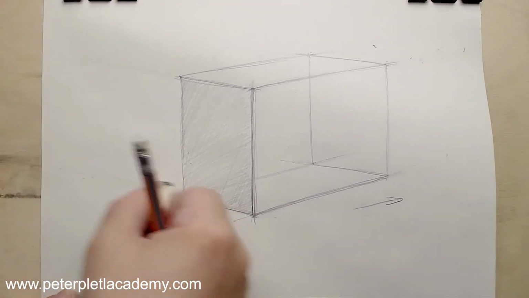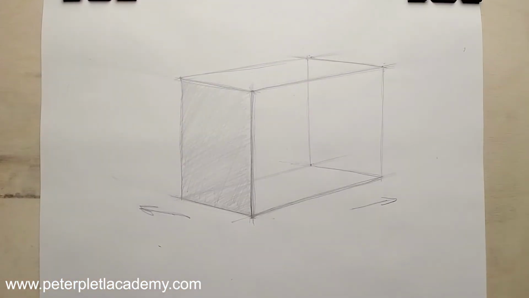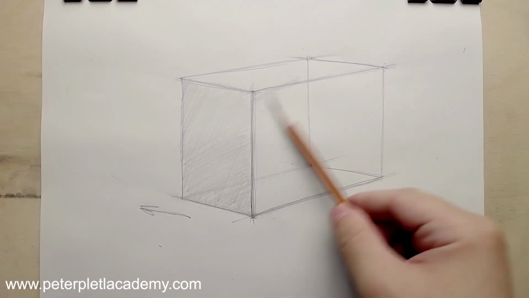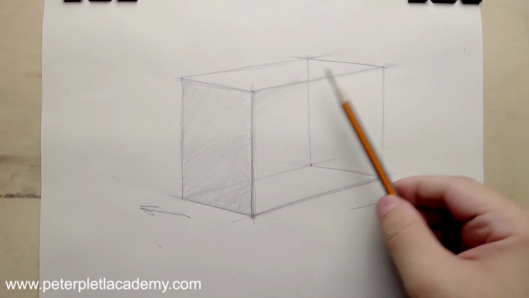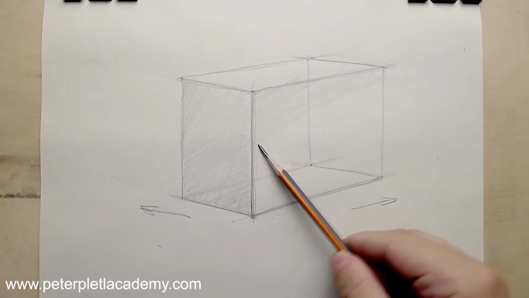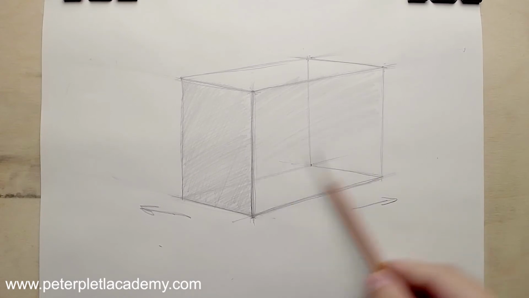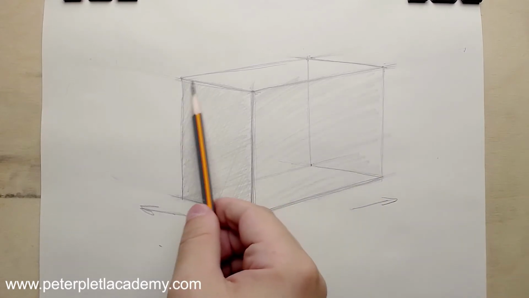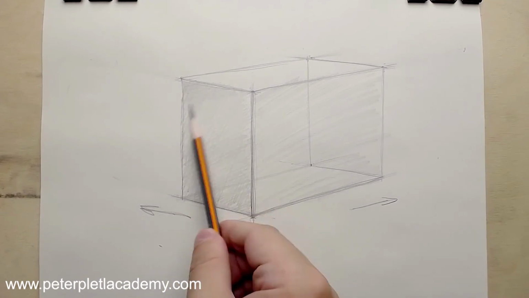So this is the first technique you can use when you don't have the vanishing point on your drawing surface, on your paper. Let's make this a little bit darker.